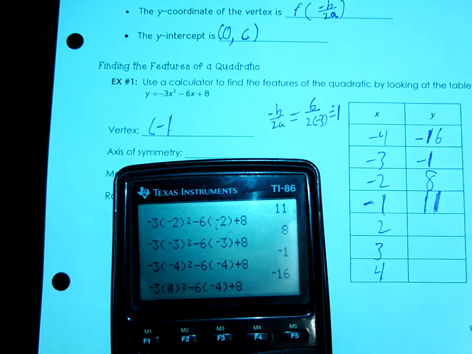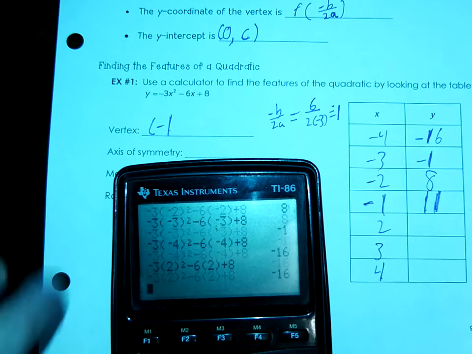So I have to delete that negative sign. So I'm positive 2 now.